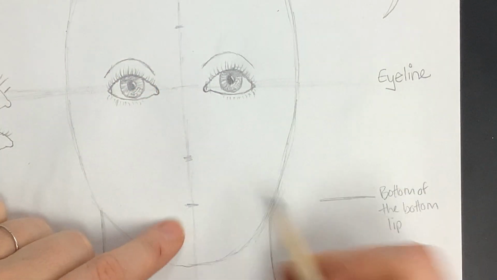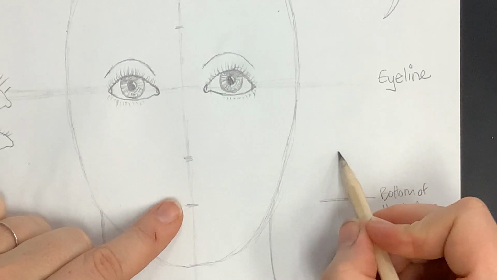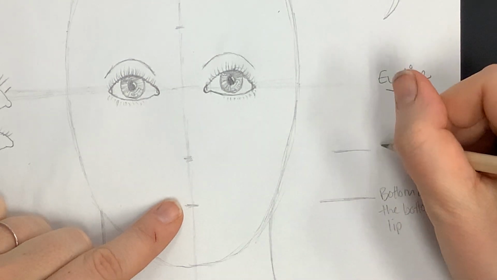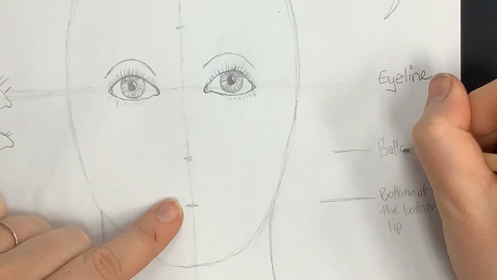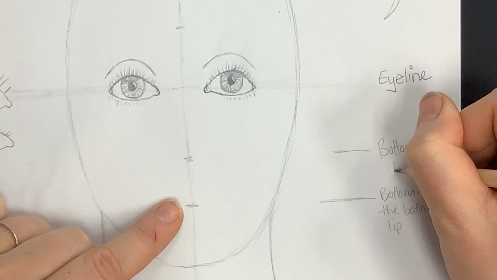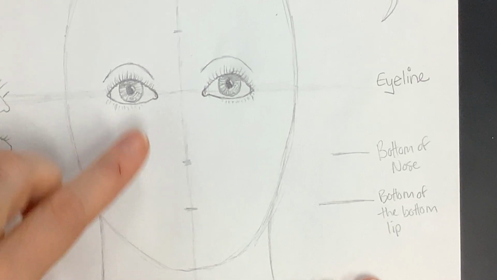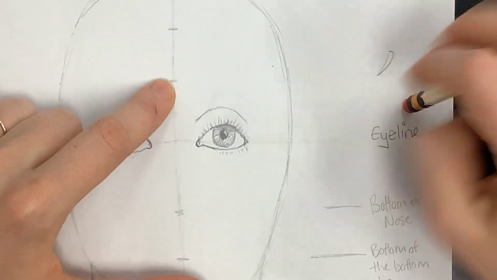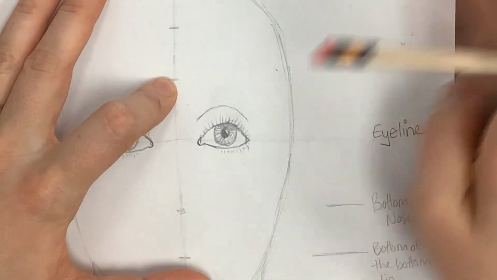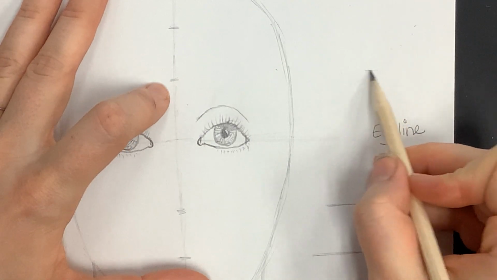Okay. This next line is the bottom of the nose. Okay, so I'm going to write that out here. Okay. Going up to my line above the eyes, that's going to represent my eyebrow line.